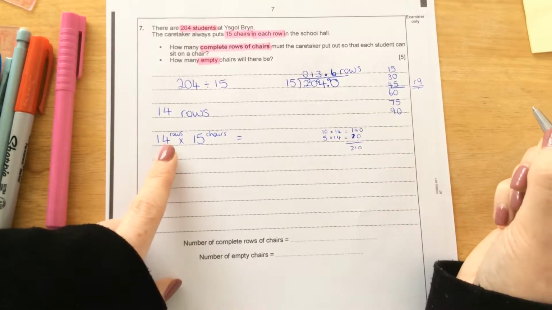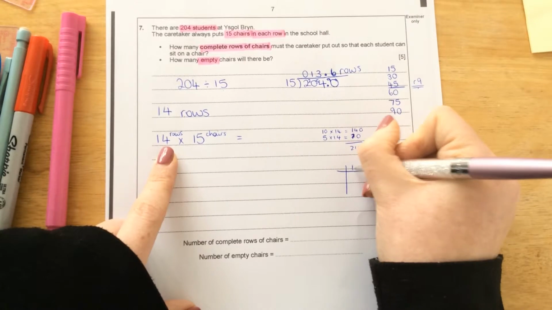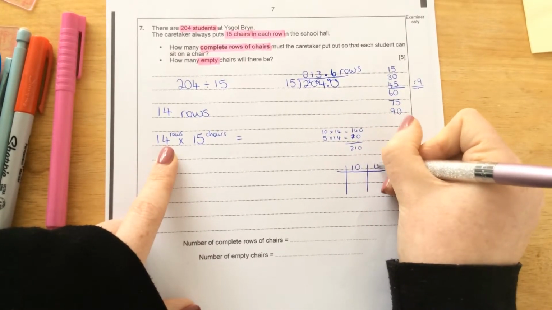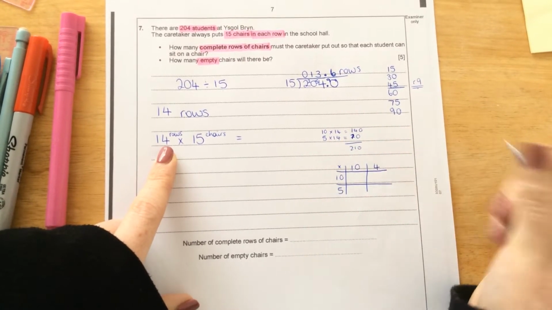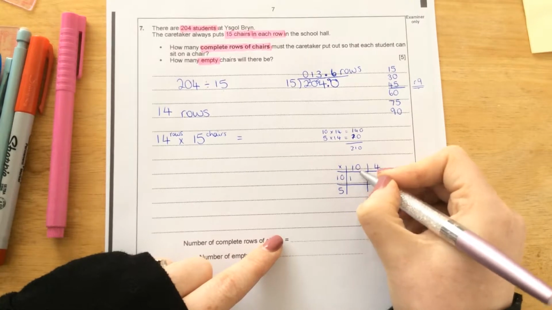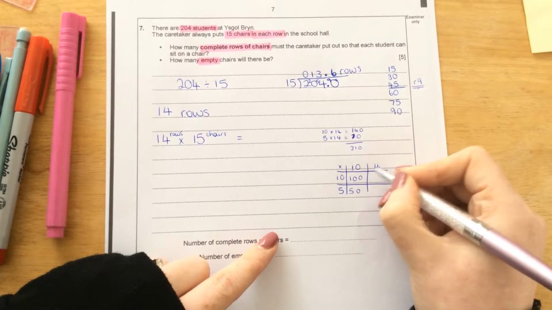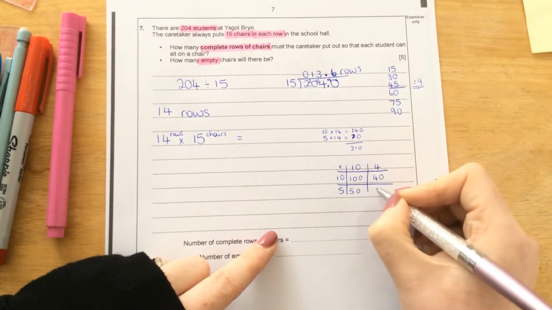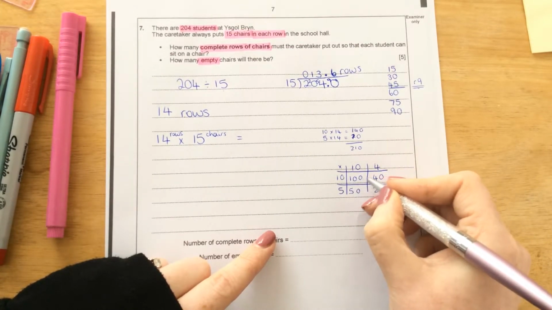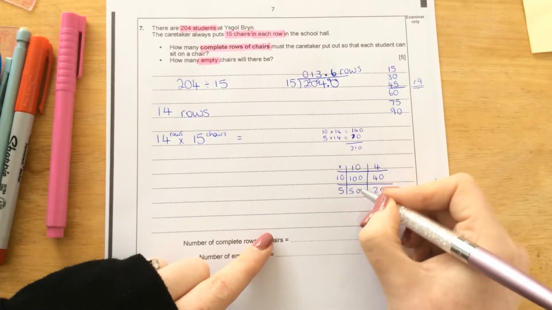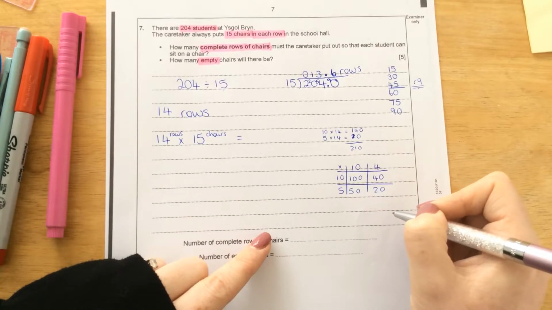So you could do that in your head with the little workings like this, or you could use the grid method. So split that up into the tens and units, so 14 times 15. So 1 times 1 is 1, don't forget the 2 zeros. 5 times 1 is 5, don't forget the 0. 4 times 10 is 40, 5 times 4 is 20. And then add all of these up here. So you'll do 100, add 40 is 140, add 50 is 190, add 20 is 210.